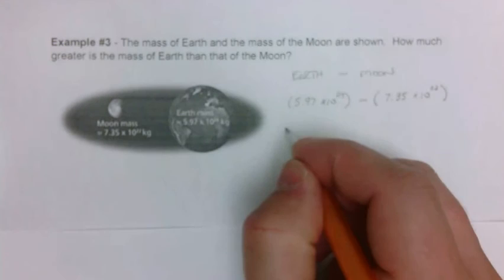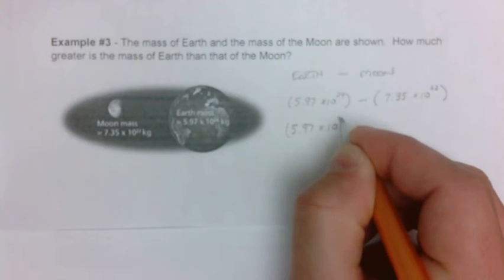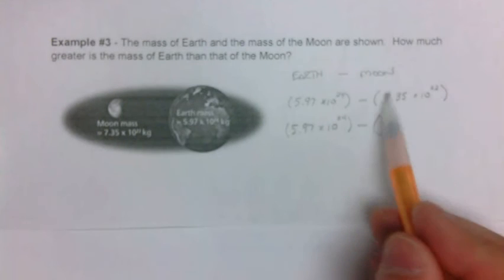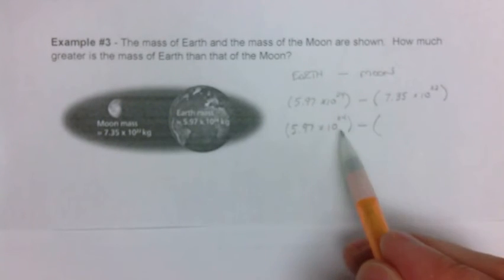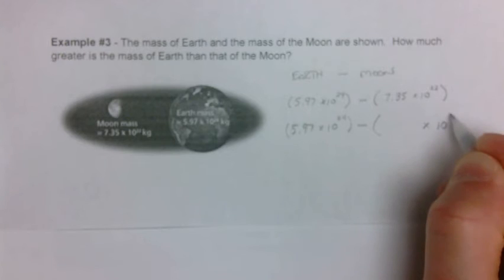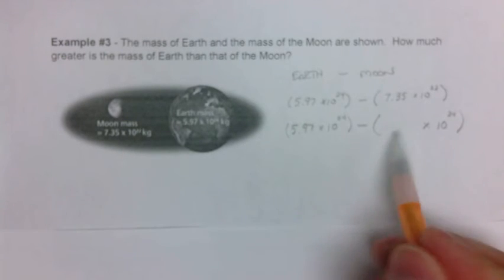So I'm going to keep the mass of the Earth at 5 and 97 hundredths times 10 to the 24th. And I'm going to subtract. Well, I have to rewrite this number so that it has the same power of 10. So it's going to be something times 10 to the 24th power. The question is, what's that something?